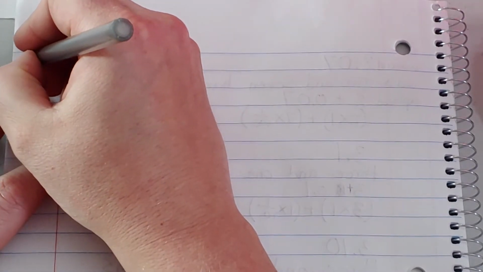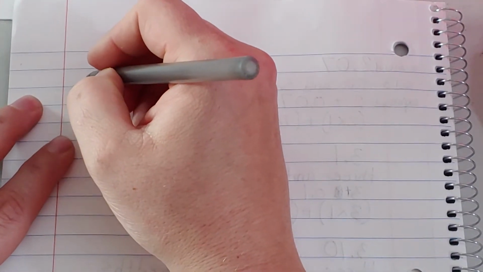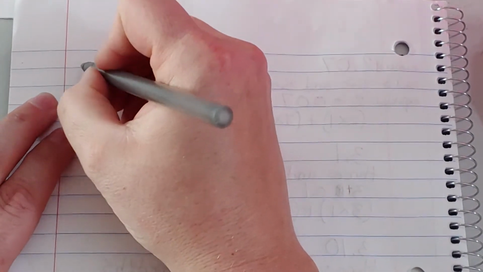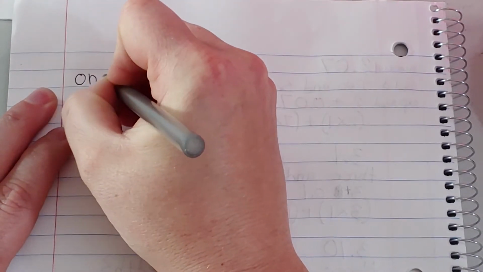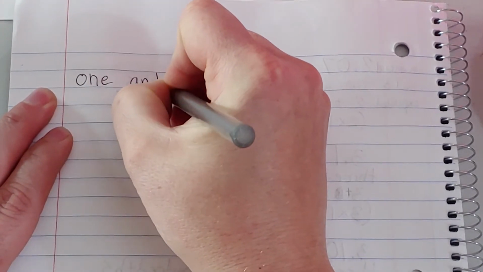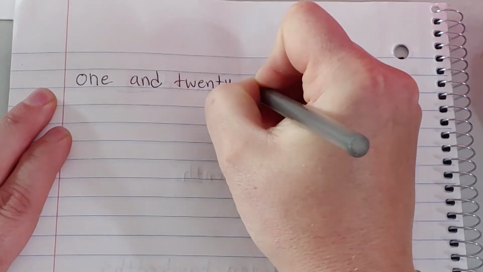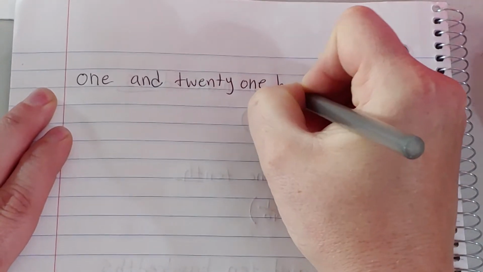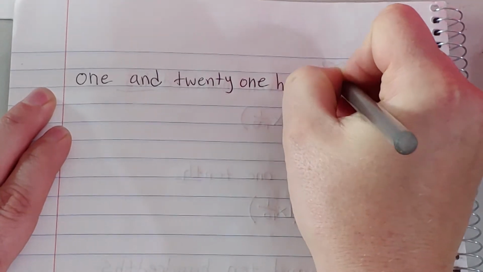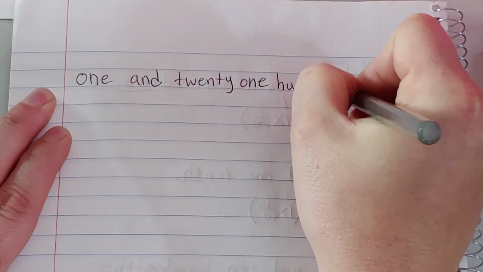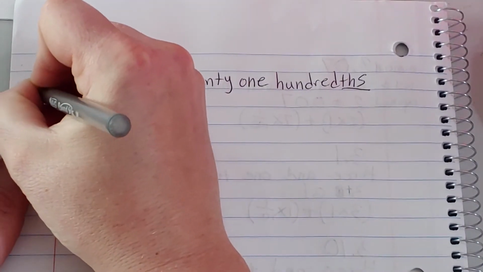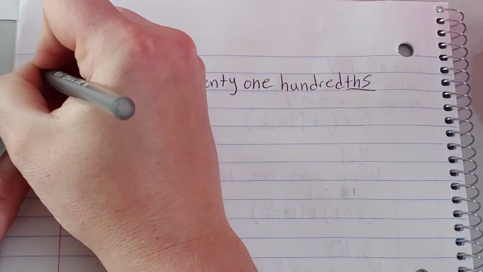And get it back in the right spot. Okay. This time, I'm going to give you the word form. So this is 1 and 21 hundredths. I want you to make the numeral.